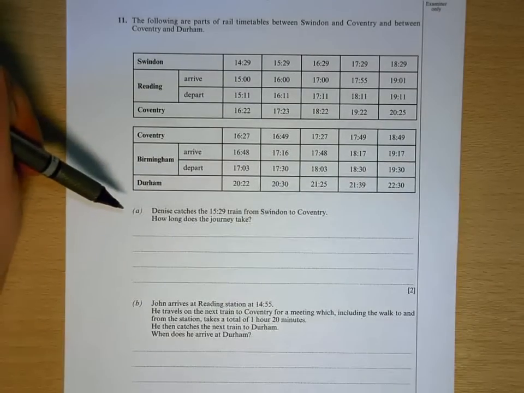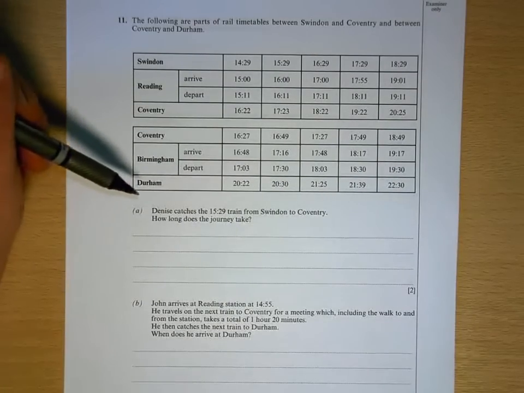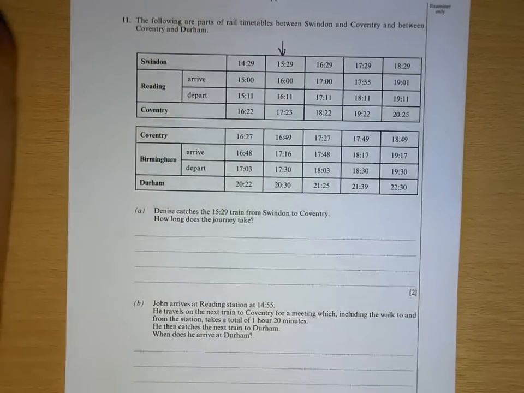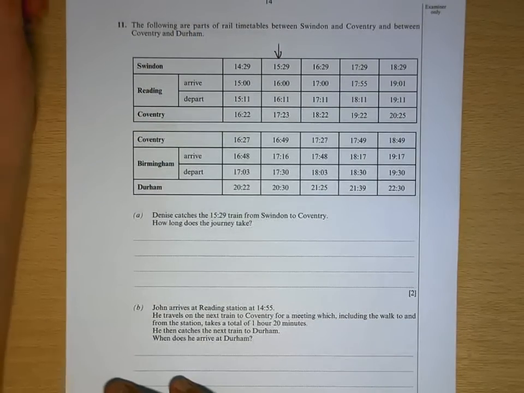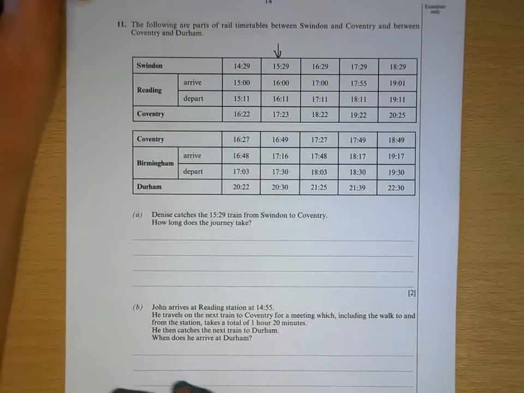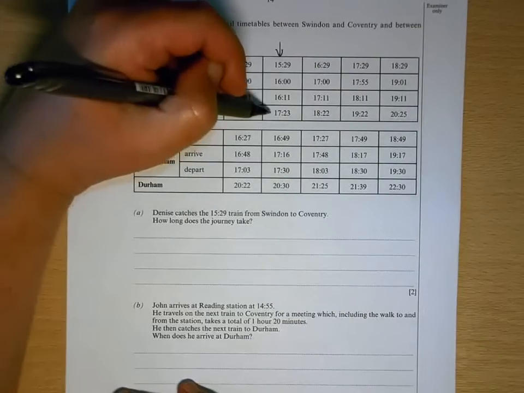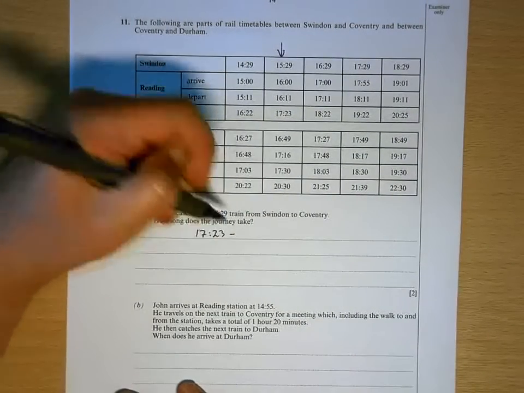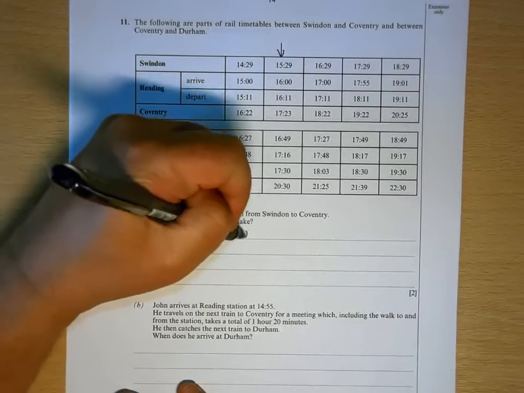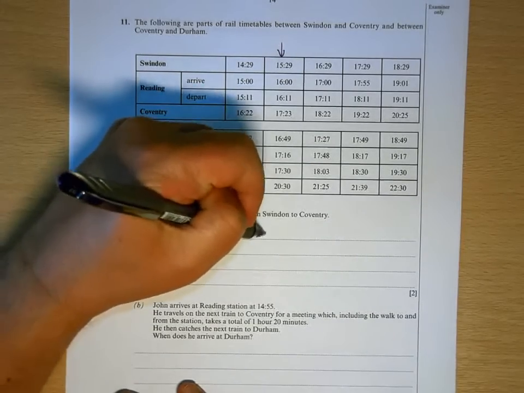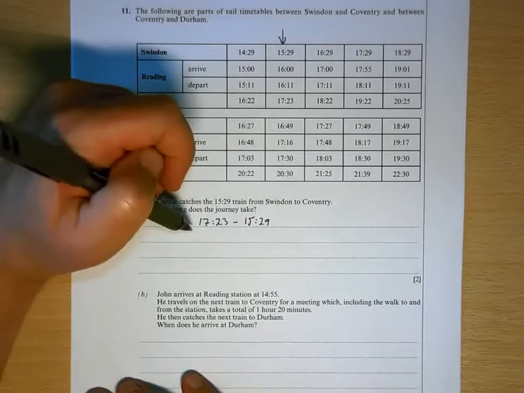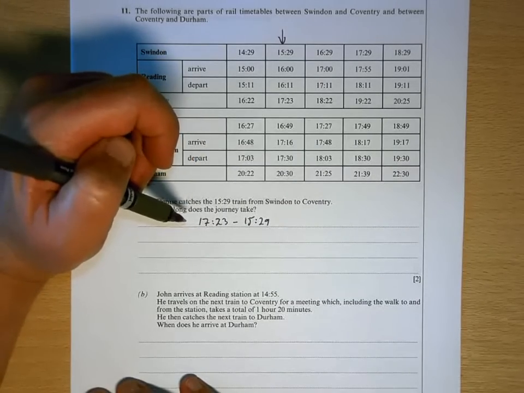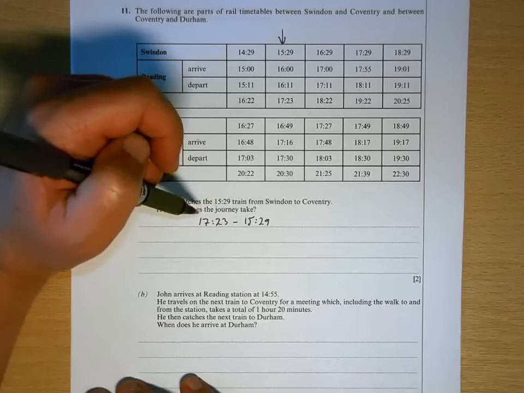So the first one here, Denise catches the 15:29 train from Swindon to Coventry. So she's on this train. How long does the journey take? So she arrives in Coventry at 17:23 and she left at 15:29. Now when you're subtracting time like that, you can't do a normal subtraction because normal subtractions count in tens.